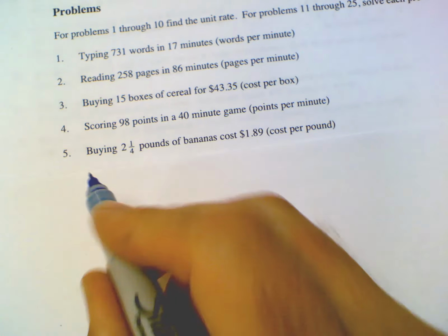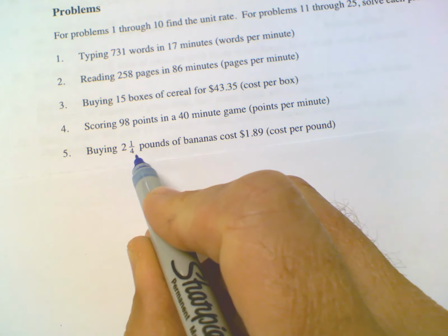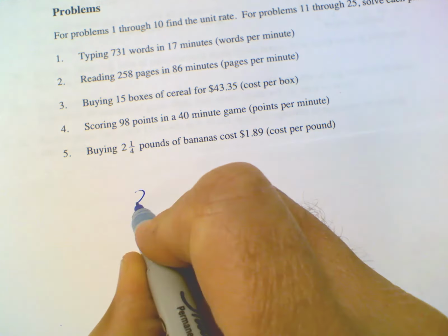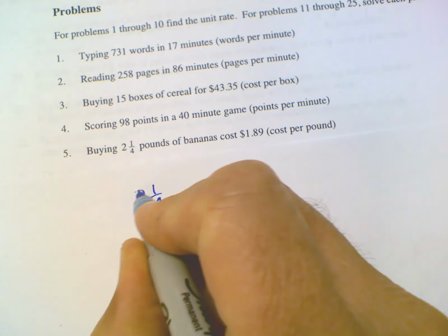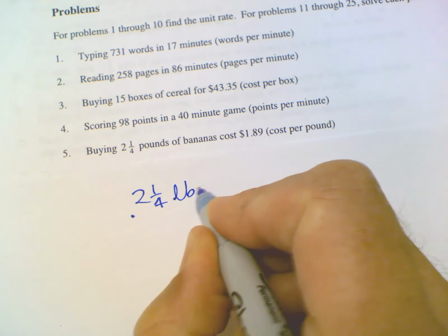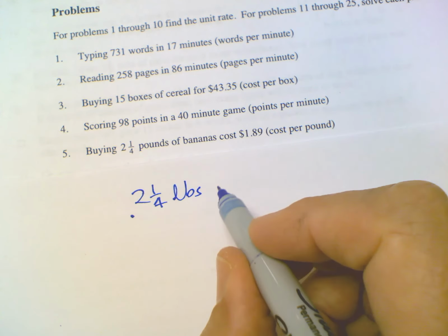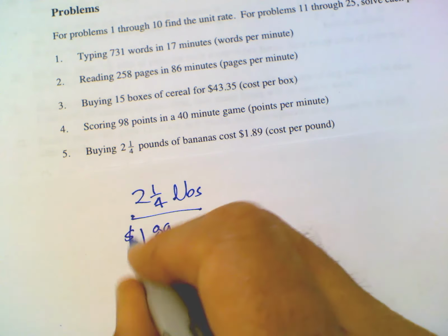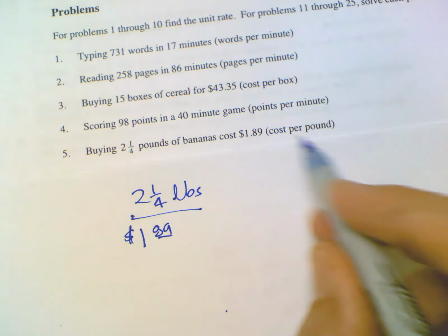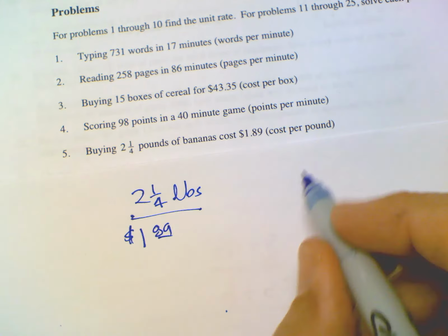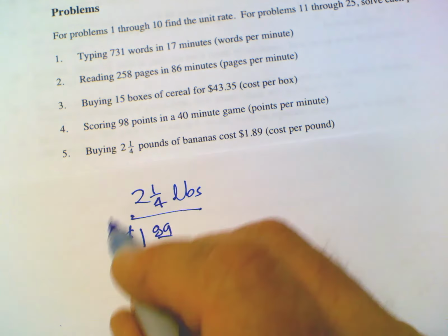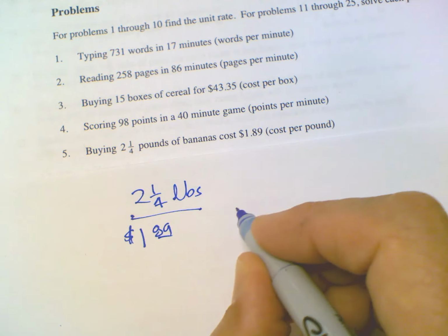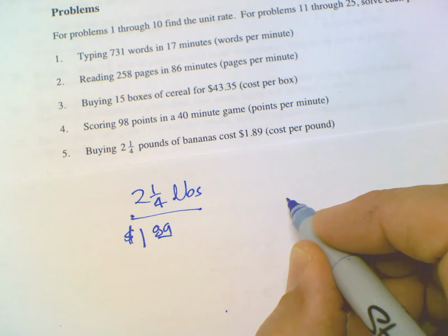So number 5, it gives us buying 2 1/4 pounds of bananas costs $1.89. So it wants, in this case, the cost per pound. So I need to convert 2 1/4 pounds per $1.89. I want to get that to be cost per pound.